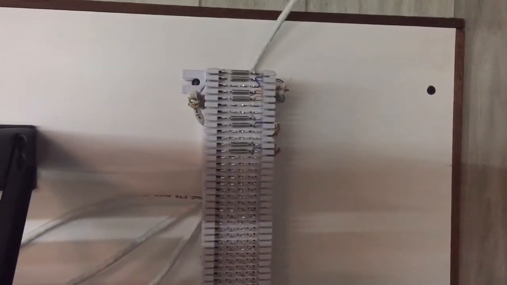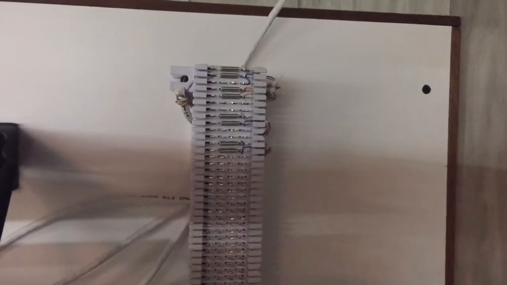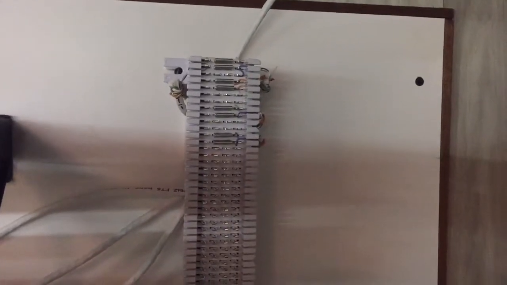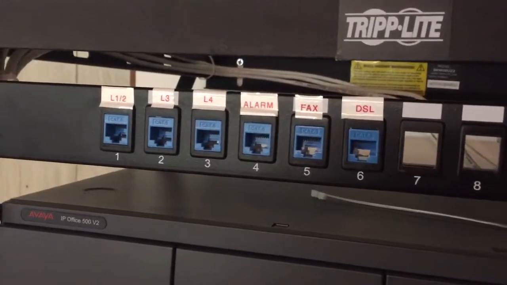Voice lines come in on your 66 block. As you'll see, we have one voice line coming in from the LEC on the left side, and I have 4 lines wired up on the right side. The 4 lines on the right side come to the back of these blue keystones in our keystone blank patch panel.